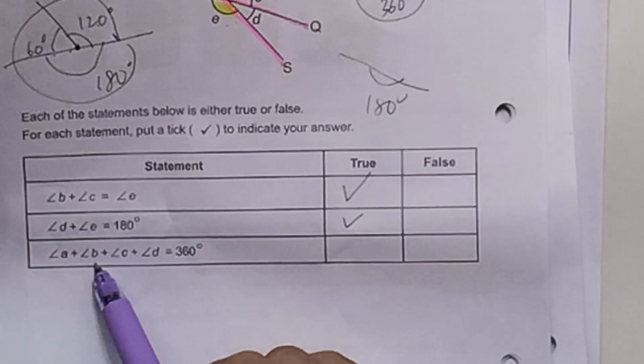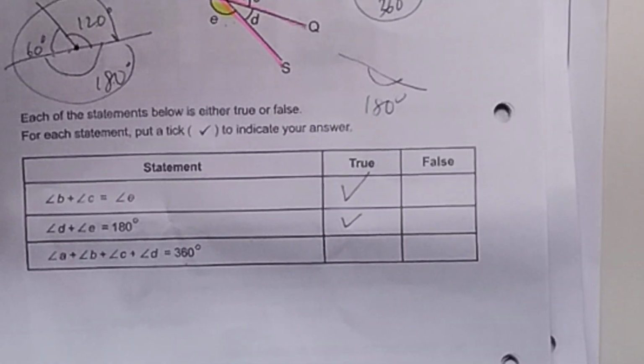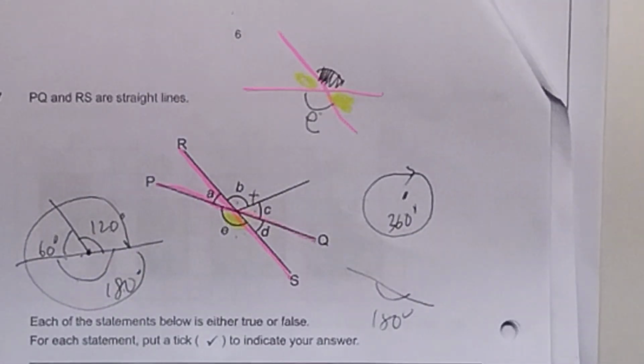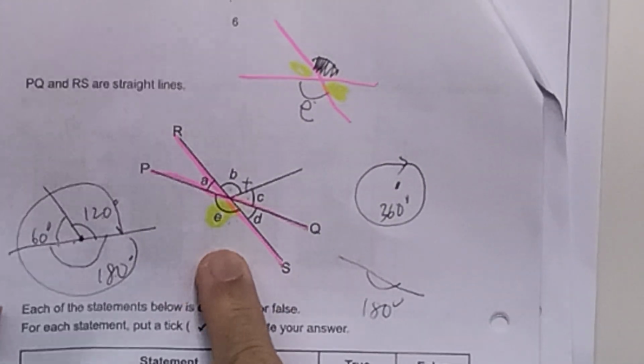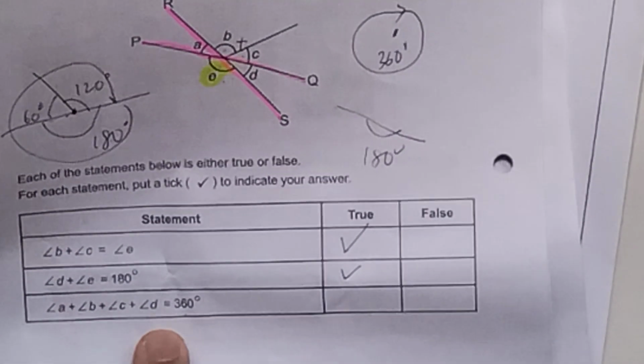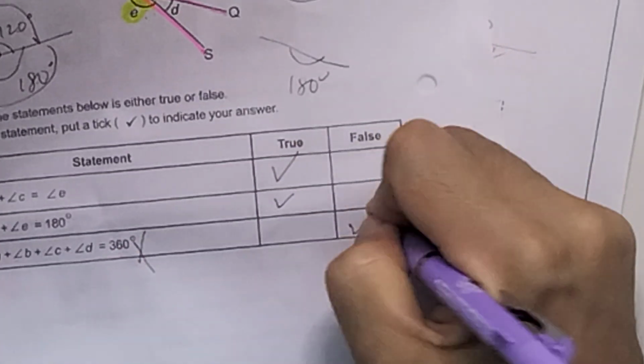Here it says A plus B plus C plus D is equal to 360. Looks correct, but what is it missing? It is missing angle E. Hey, you forgot about me. Angle E is missing. So adding just A, B, C, D without E will not give you 360. So this is a false statement.